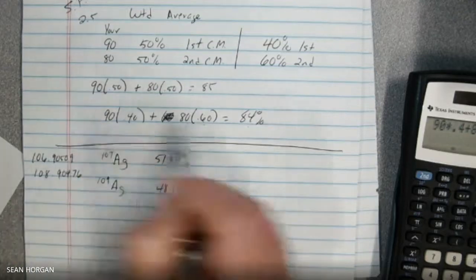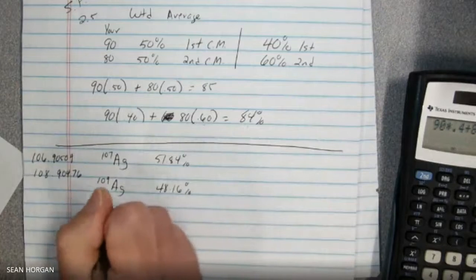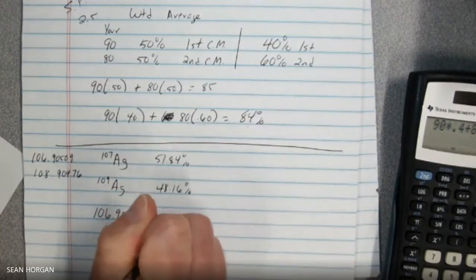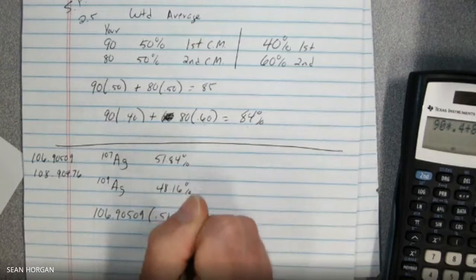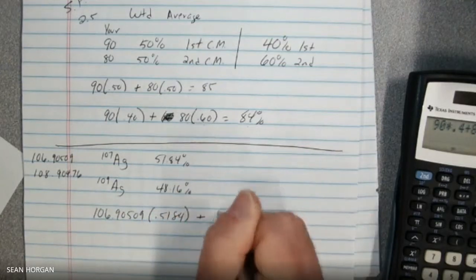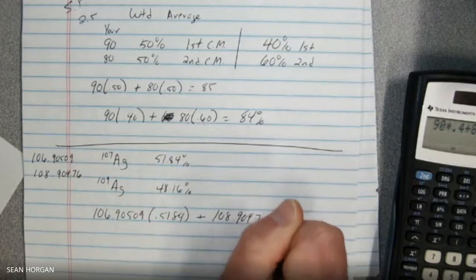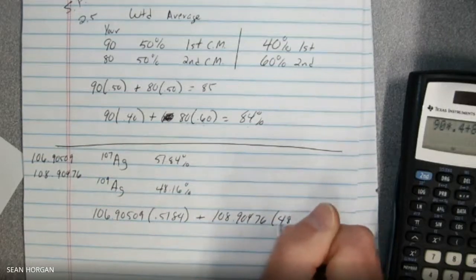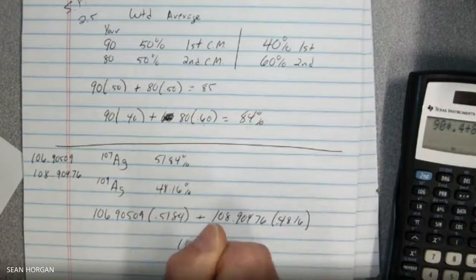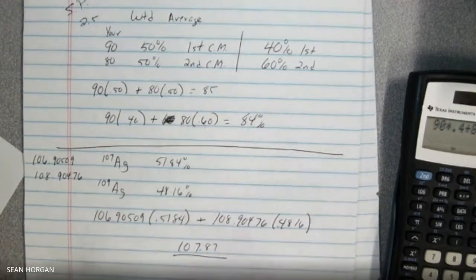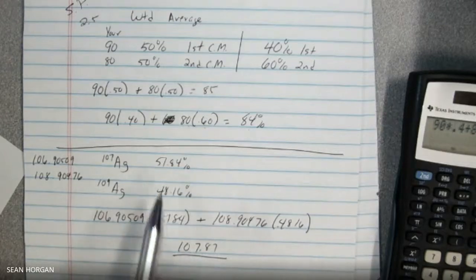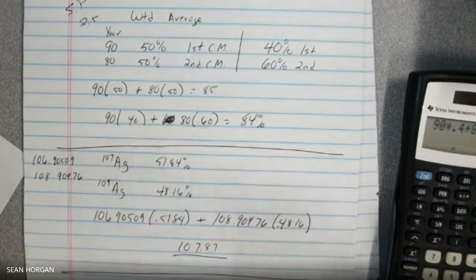Okay? So we're going to do it the same way as these. We're going to start with the actual number, 106.90509. I'm going to multiply by its percent. I'm going to divide by 100. And then 108.90476 multiplied by its percent. Okay, and when I add them up, I think I end up with like 107.87. Again, like I said before, it's a little bit closer to the 107 than it is the 109 because it's a little bit more 107 than there is 109. And it's a weighted average problem. All right, so that was sample problem 2.5.